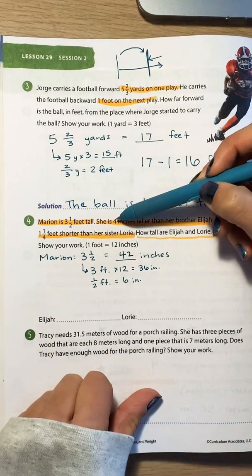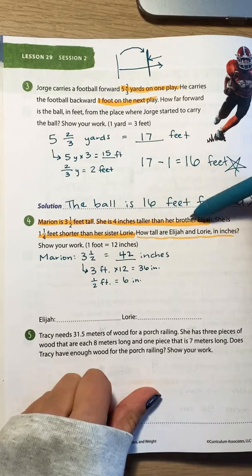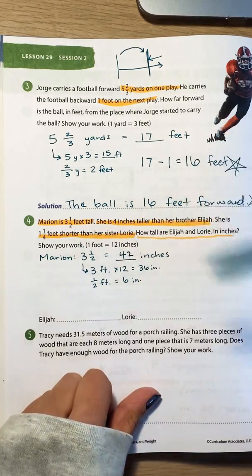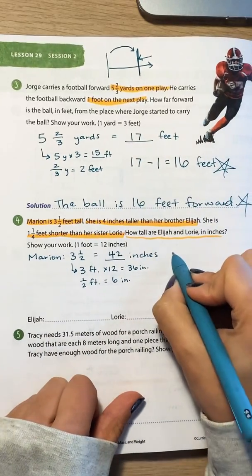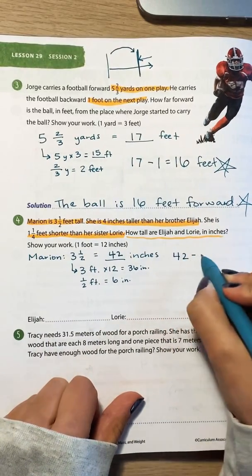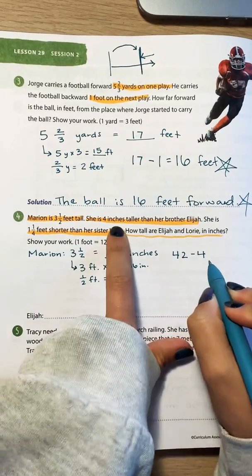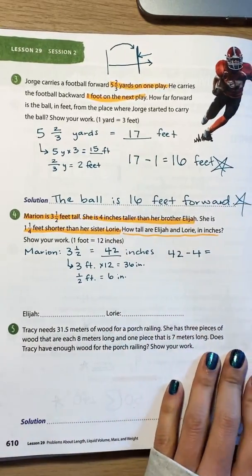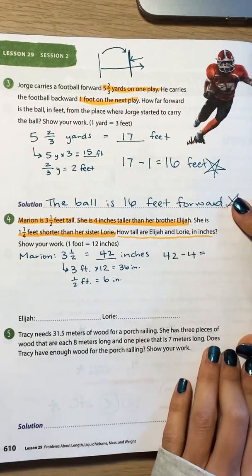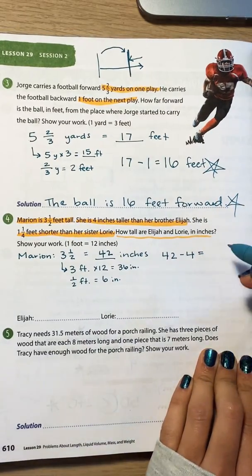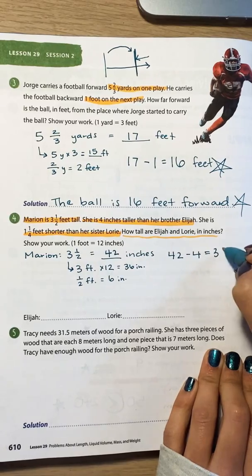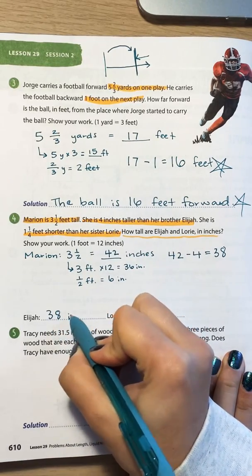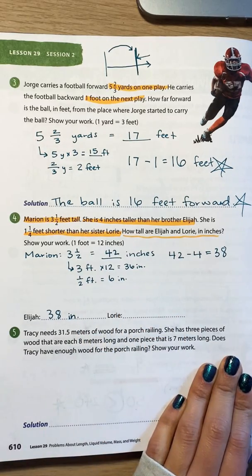Now she is 4 inches taller than her brother. So she's taller, so hers is going to be more. So I need to subtract 4 inches for her brother. So 42 minus 4, because she's 4 inches taller. Okay, so on the side, if you need to stack and add that, you can, or count backwards from 42 minus 4. So that equals 38. So Elijah is 38 inches tall.